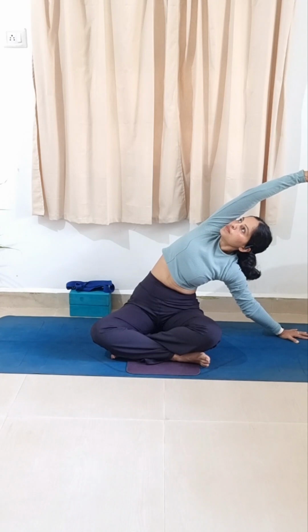Back to center. We're going to do the same thing over to other side. So right arm up next to the right ear and bend towards the left. Opening the heart center up towards the ceiling.